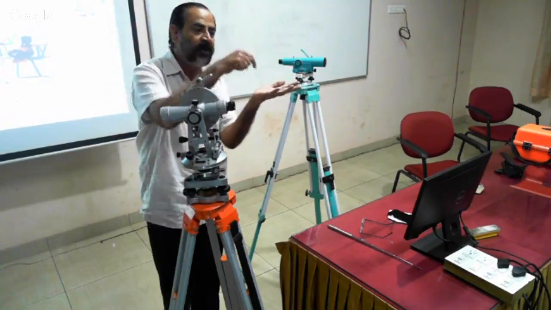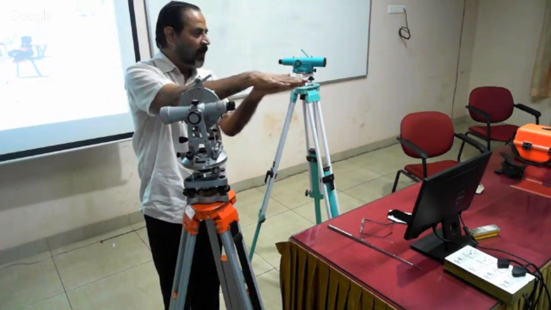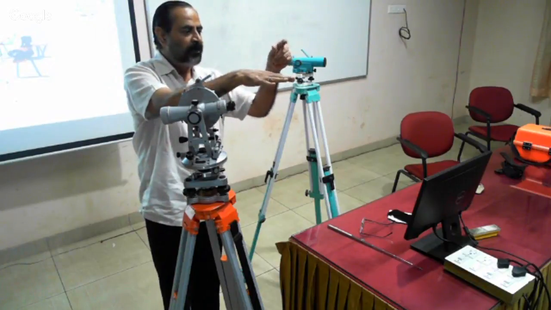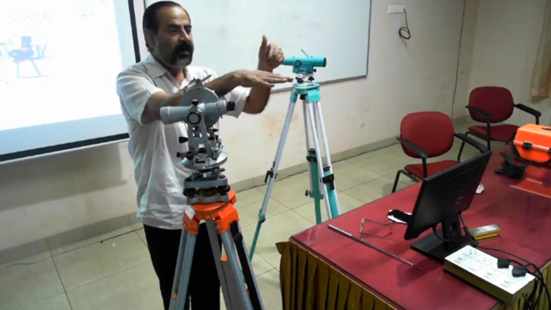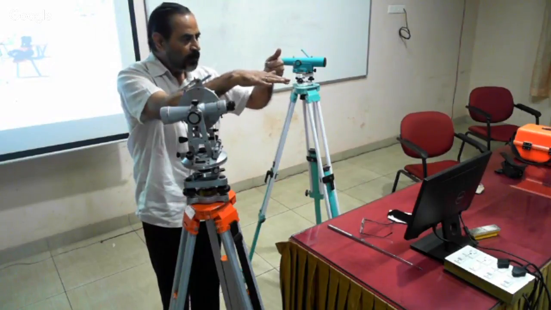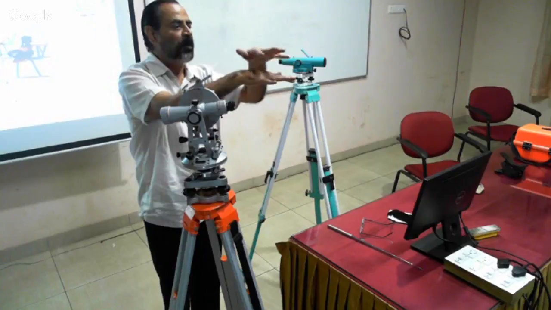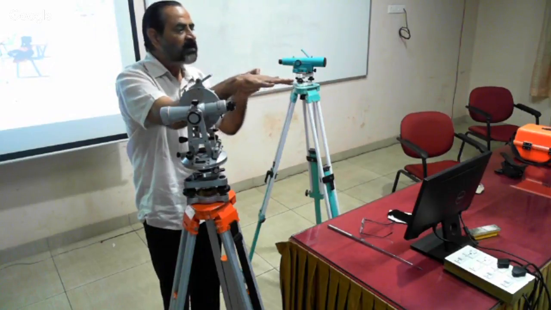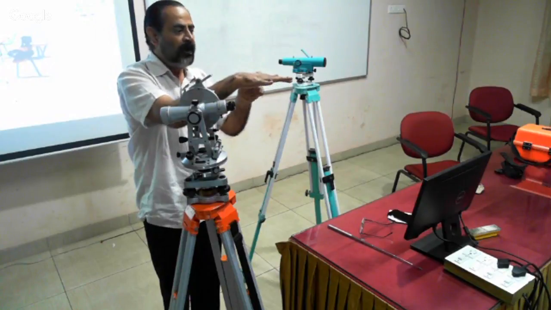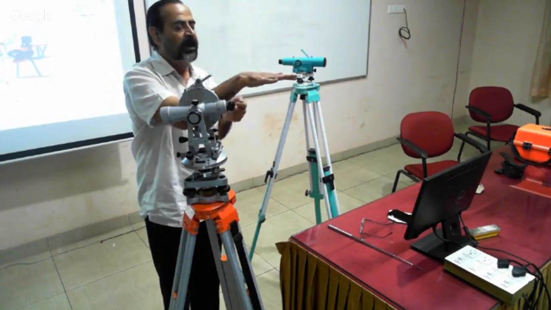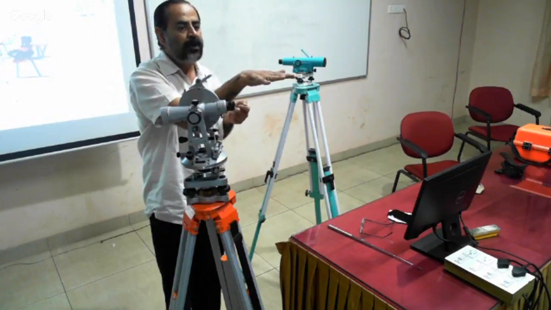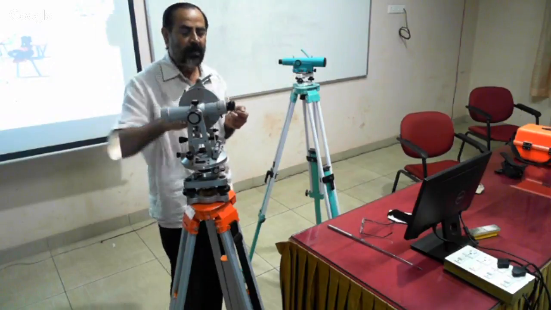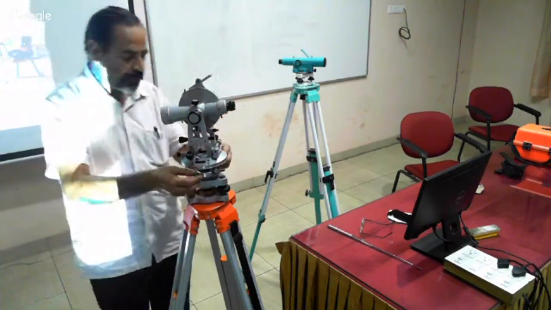Understood? In a similar manner, the upper plate is also controlled by a clamp screw. Close the clamp screw, then movement is restricted. And it also has a slow motion screw. When you operate the slow motion screw, what is going to happen? The upper plate will move slowly. Understood? Now, for example, I will show you.